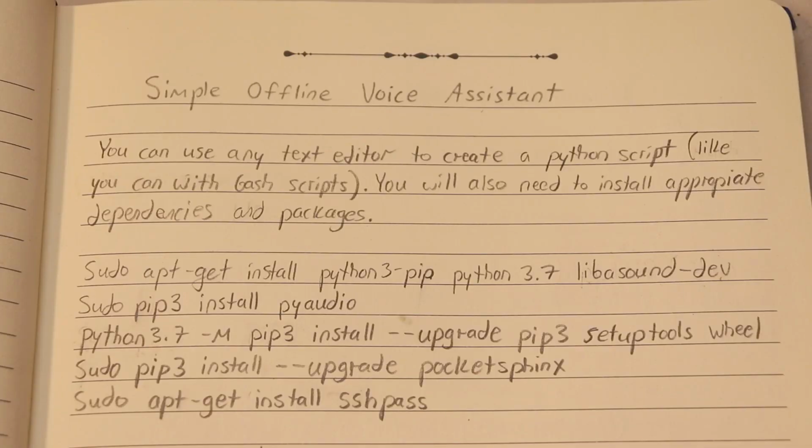So the computer that I'm using is running Ubuntu, and all of these commands that I have written down here correspond to the Ubuntu operating system that I'm using. If you're using a different operating system, obviously these commands will differ, but the packages will be the same. So you will need at least Python 3.7, you will need PyAudio for the microphone to work on the computer, you will need pip3, and you should upgrade the setuptools and wheel for pip.